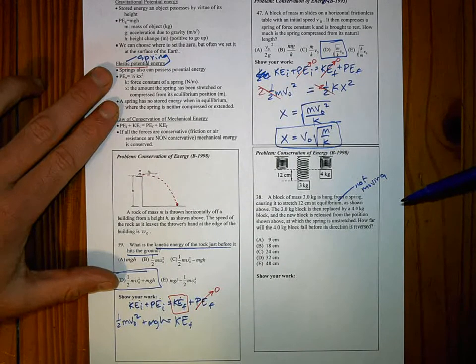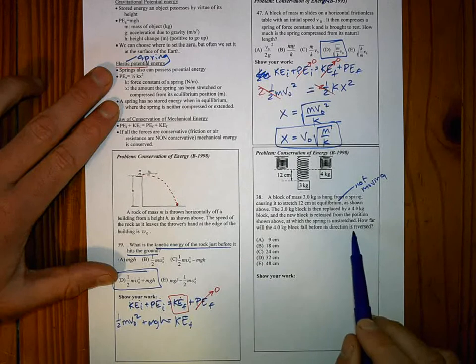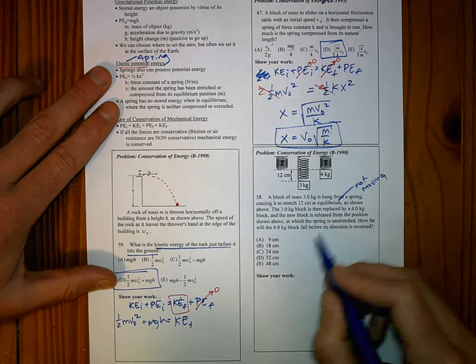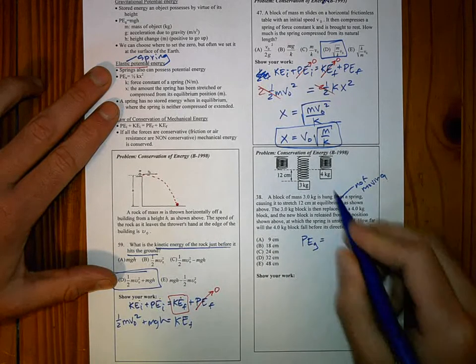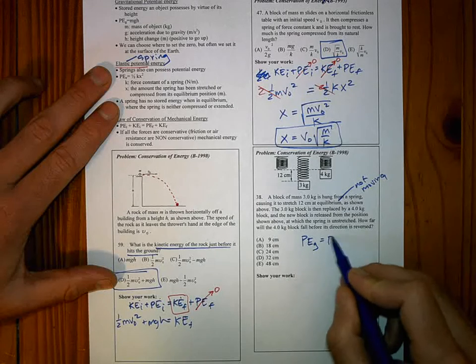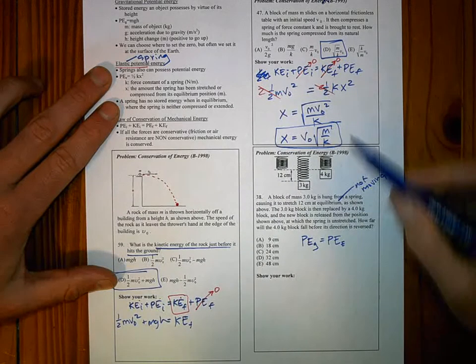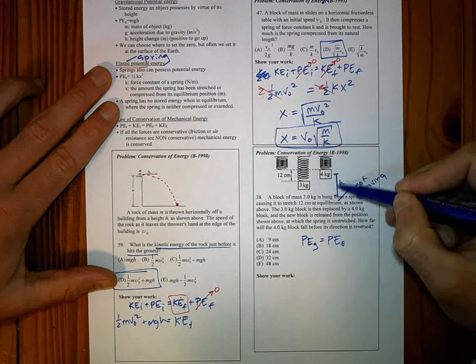Okay, so this is an energy problem. We're starting with potential energy, gravitational, and we're ending with potential energy, elastic. We're turning height, call this h, we're turning height into the energy of a spring.